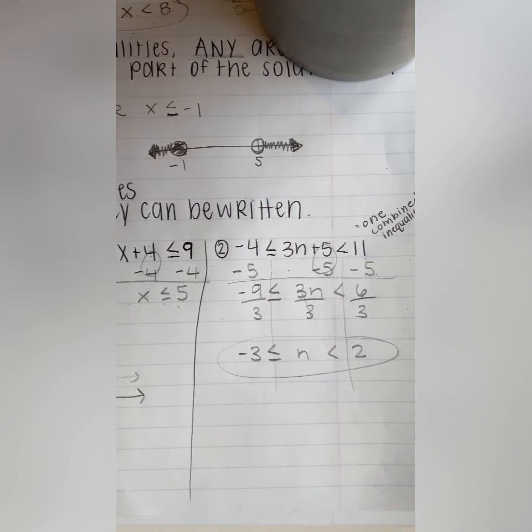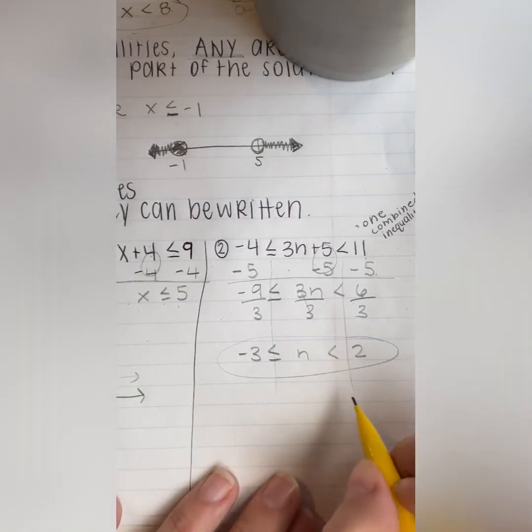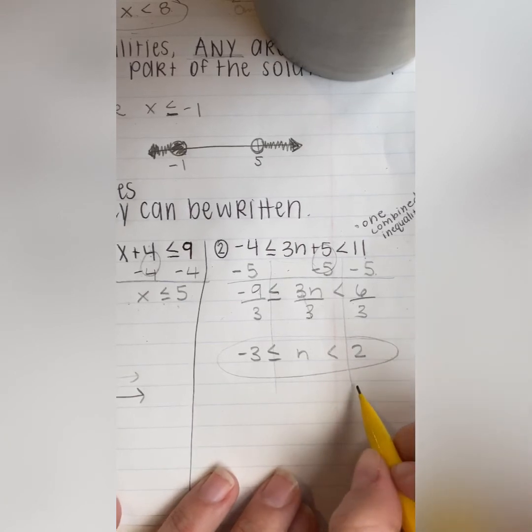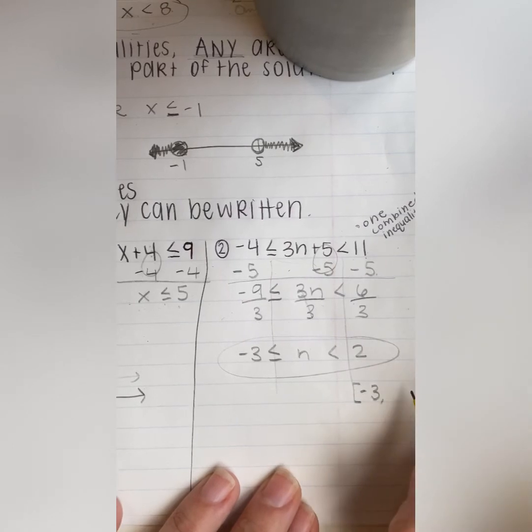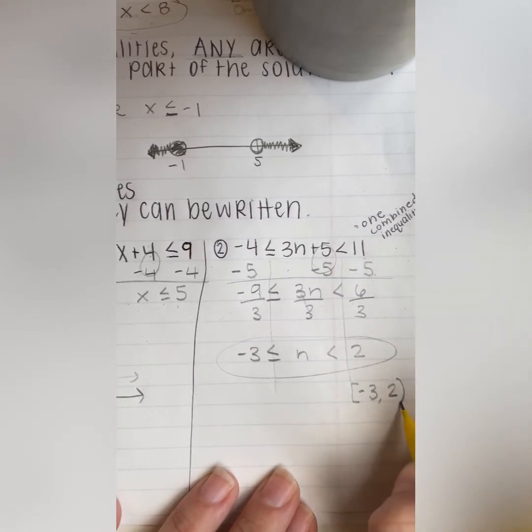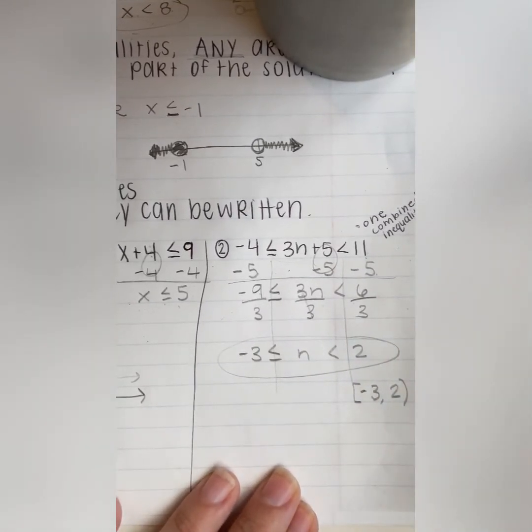So that would be our inequality statement, also known as set notation, and then we could also do it in interval notation, which would be negative 3, comma 2 with a parentheses, right?